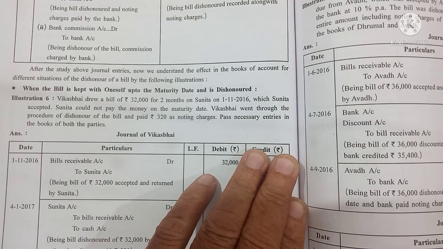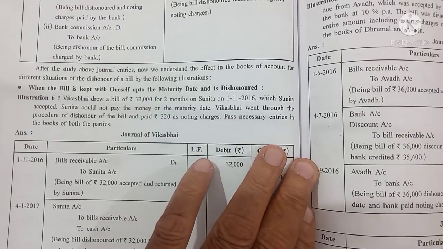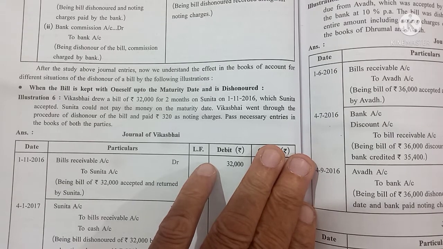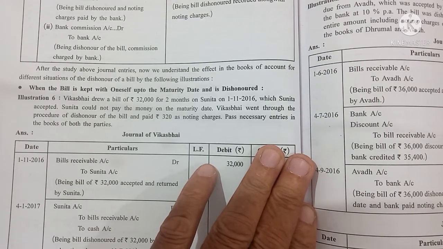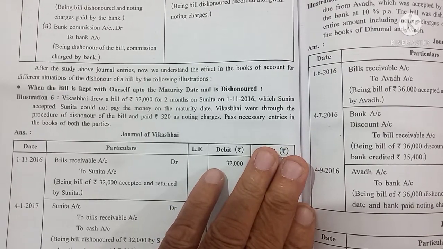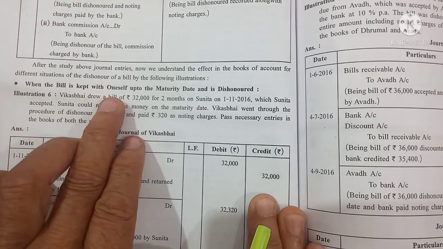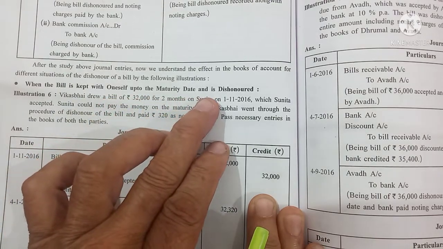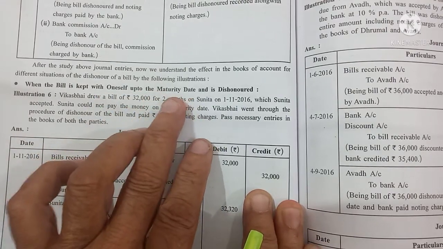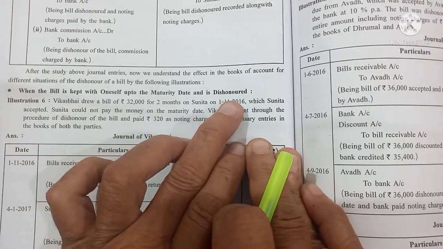The sixth illustration is a bill which is kept with himself. The seventh illustration, a bill which is discounted with the bank. The eighth illustration, a bill which is endorsed to somebody else, and the ninth illustration, the bill which is sent for collection through the bank. All four bills are in case of a dishonour. What is to be done when the bill is kept with oneself up to the maturity date and is dishonoured? The bill was kept with the seller up to the maturity date, and when the time came to pay the money, it became dishonoured.